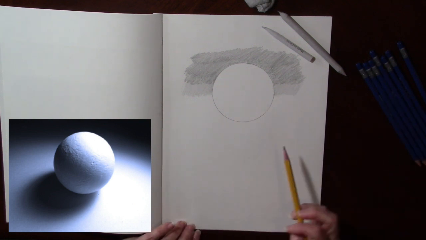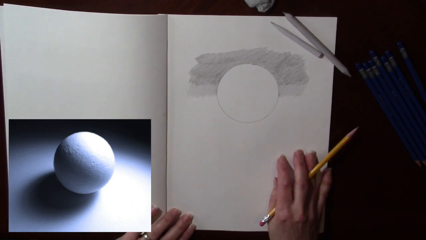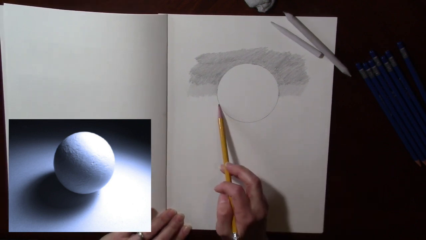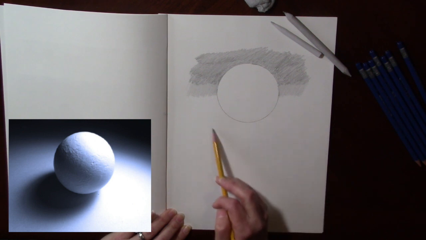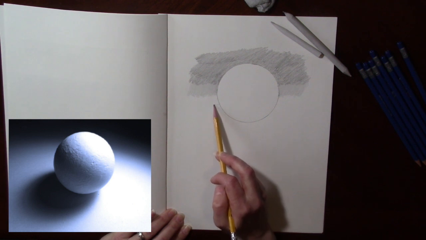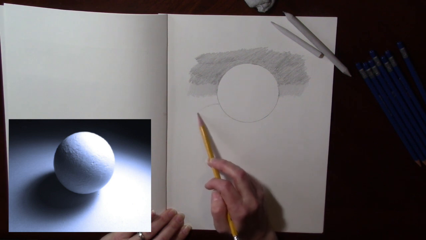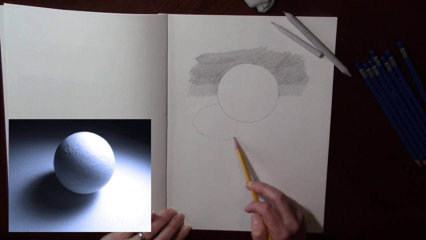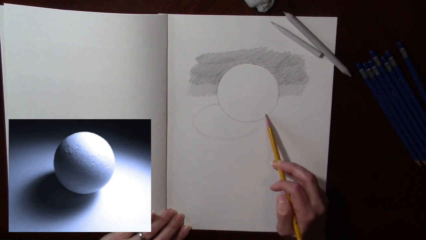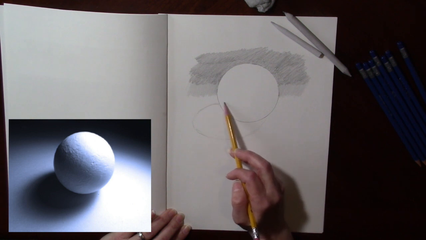Before I go any further, I'm going to draw in my cast shadow. That's that roundness at the bottom. And cast shadows aren't in a circle. They're more of an oval. So be sure when you're putting it in, it's like you're drawing through the object, but not really. And that way it is going to look more complete instead of looking like a tongue that is sticking out or just jammed into something. So if I would imagine drawing all the way through.